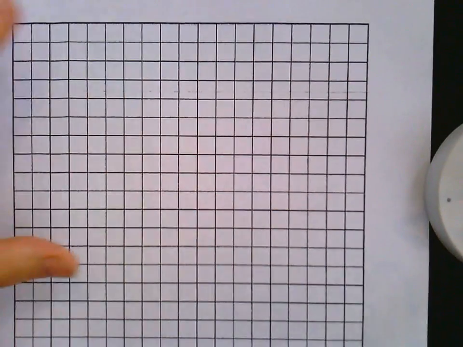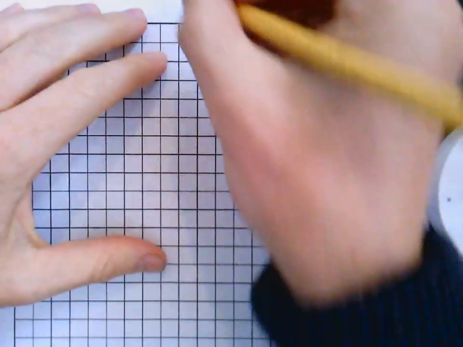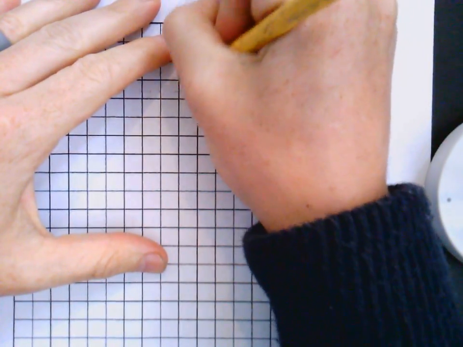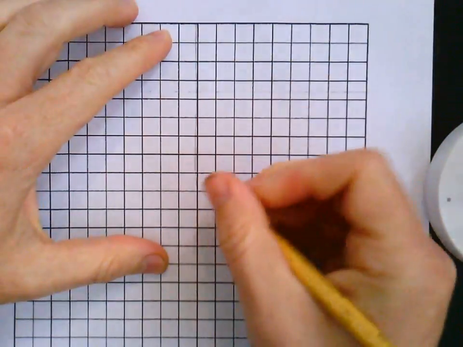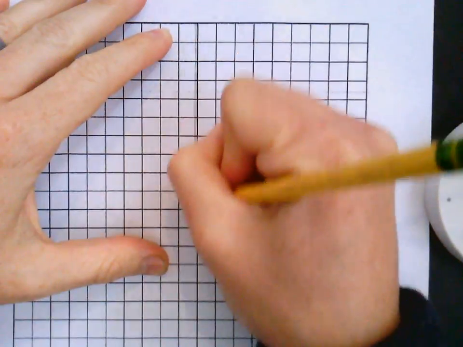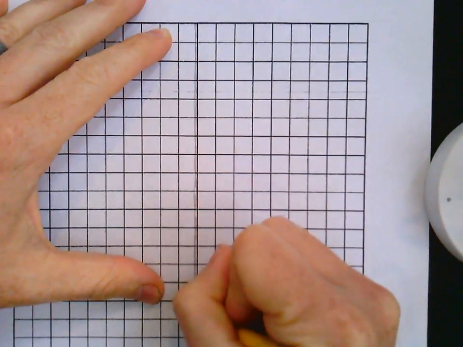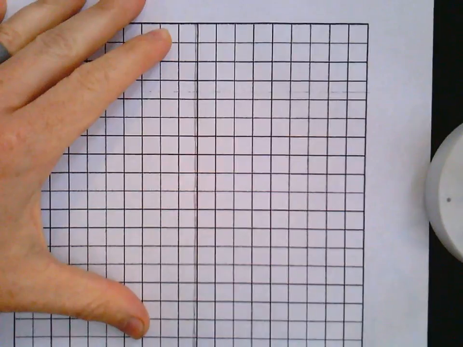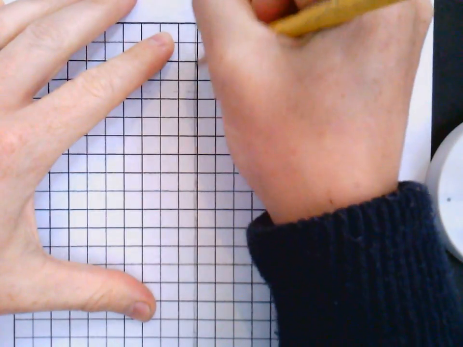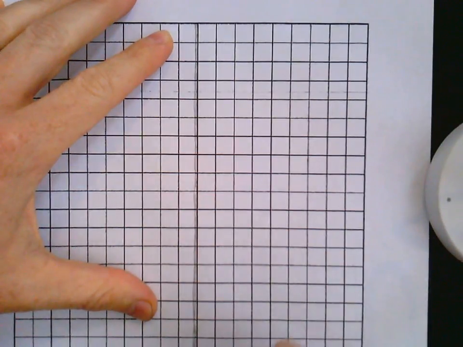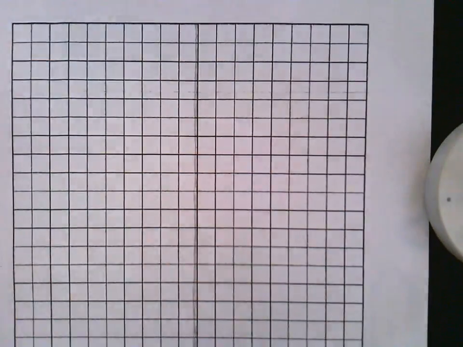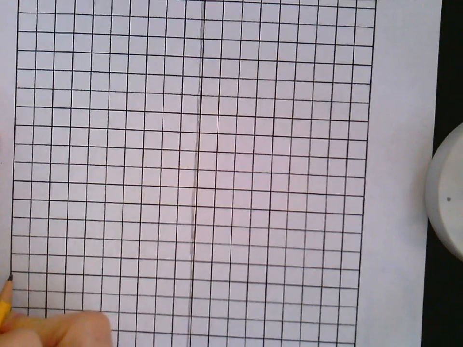So I'm going to be a little bit strategic here. I'm going to find the center of my graph paper, and I'm going to draw a nice bold line to be my y-axis. And oh, that's not coming through very well on the camera. I'll try and make it a little thicker. That's pretty good. You can see that. Okay, so I've made my y-axis. Turns out our vertex is kind of high up, so I'm going to make my x-axis way down here.